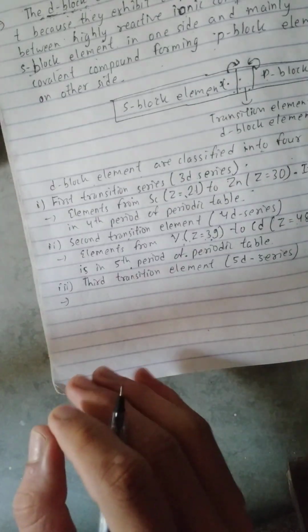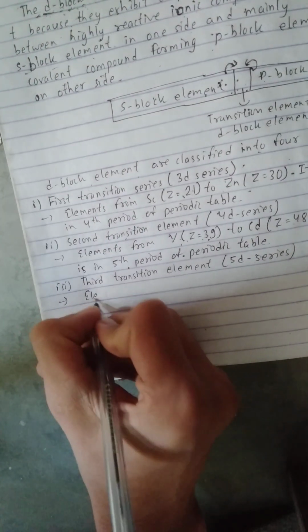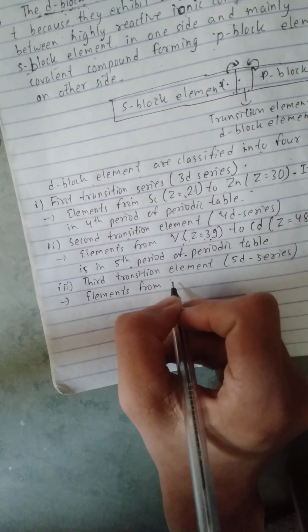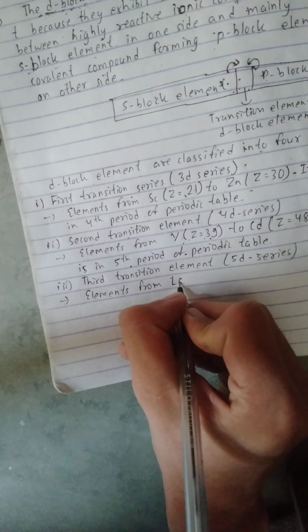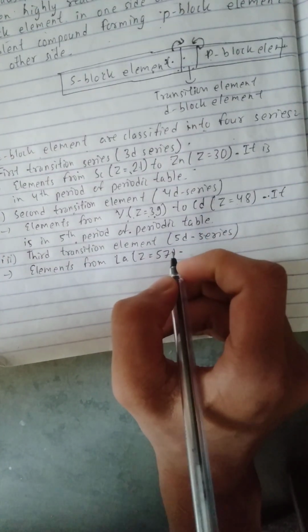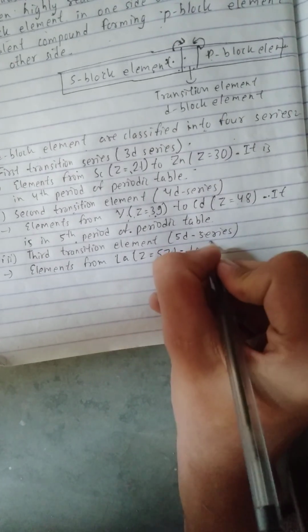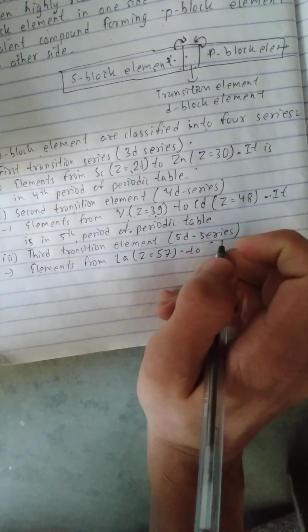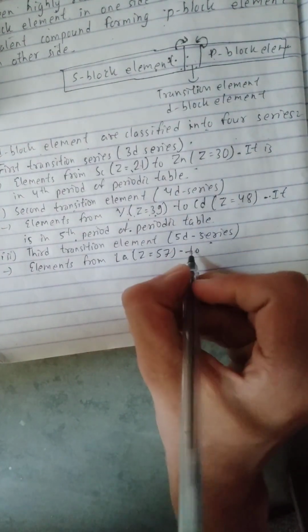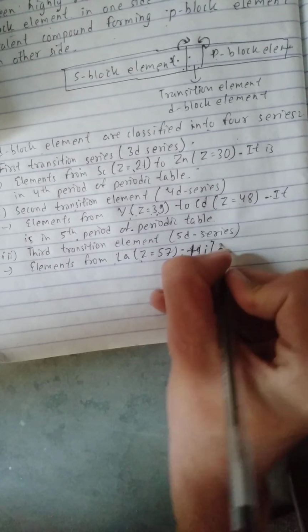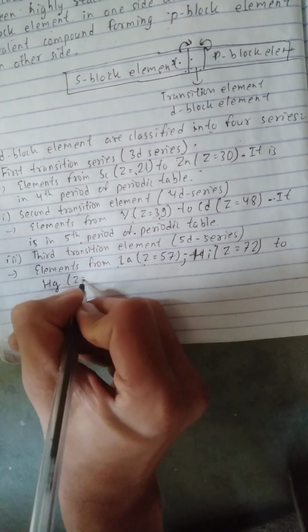The elements are from lanthanum, La, Z equals 57, then from hafnium, Hf, Z equals 72, to mercury, Hg, Z equals 80.